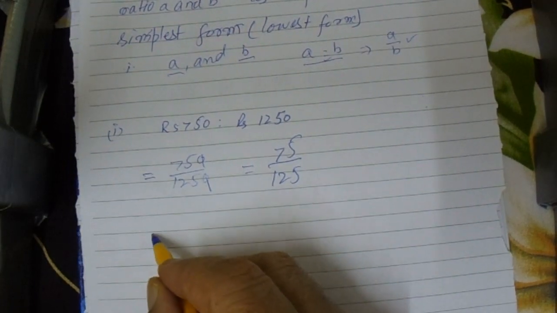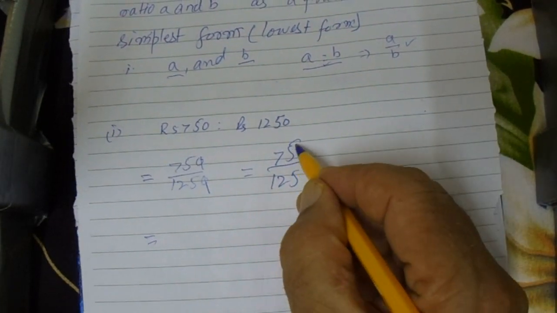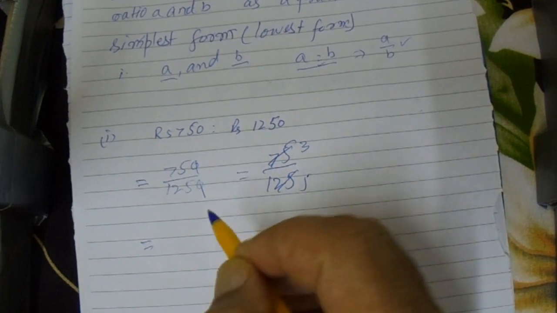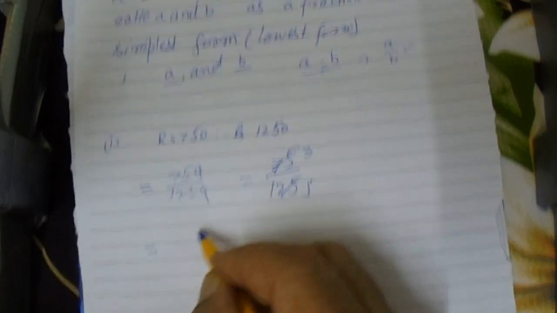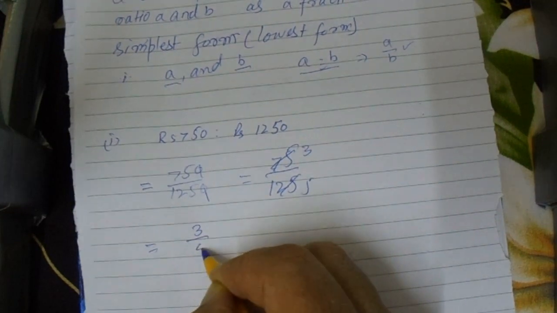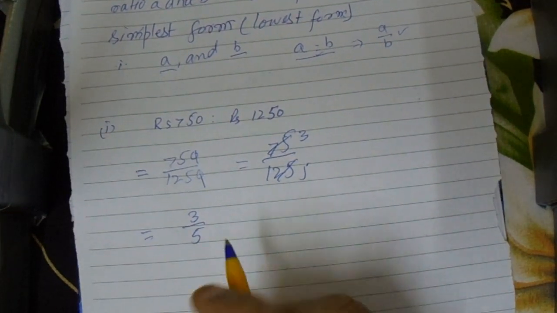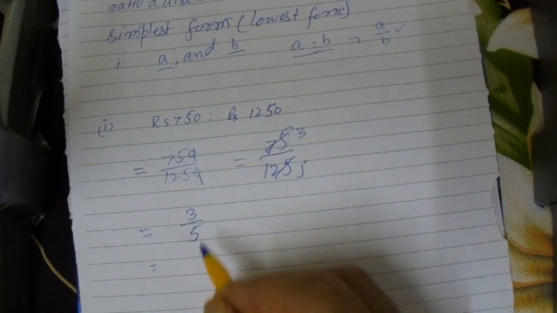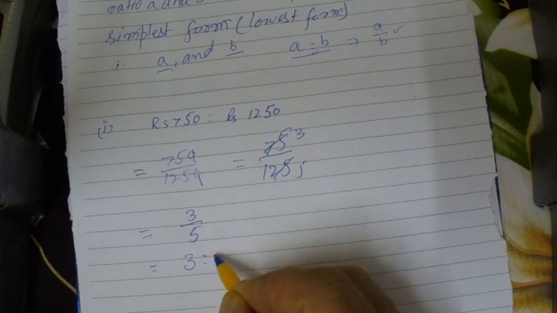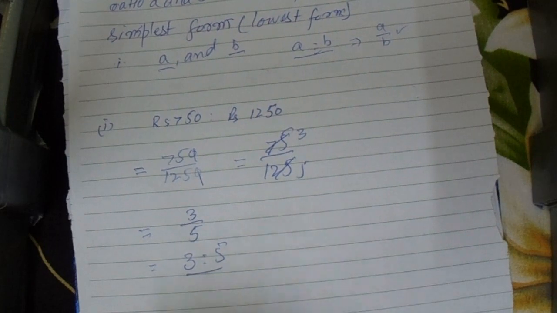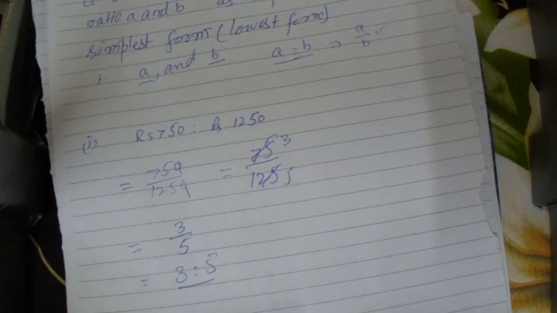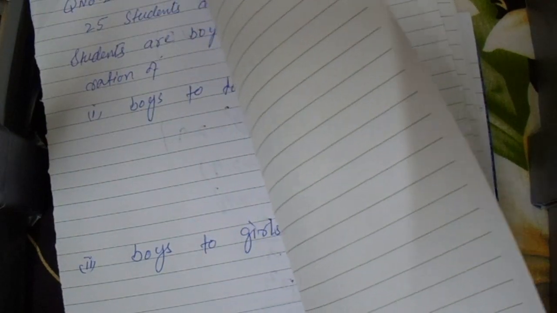Now 25 3s are 75 and 25 5s are 125. Now we write here 3 over 5. Now it is in simplest form in fraction. Now we write this in ratio. Now 3 ratio 5. Now this is the simplest form of the ratio of this first part of this question.